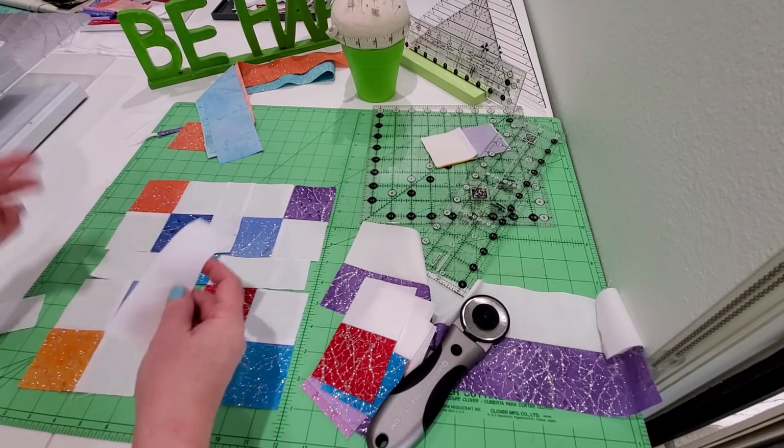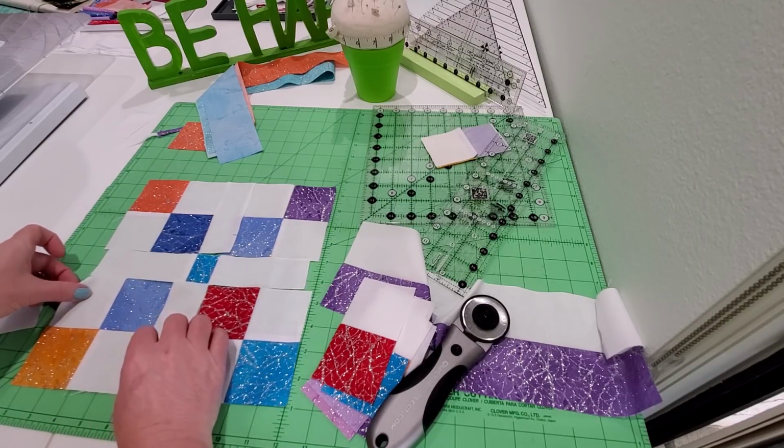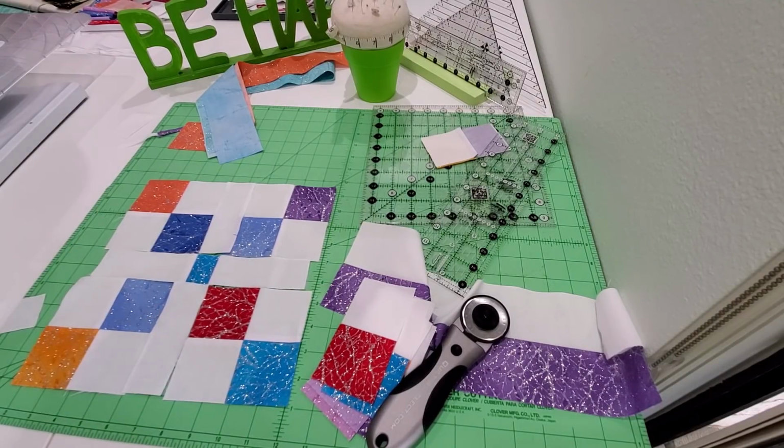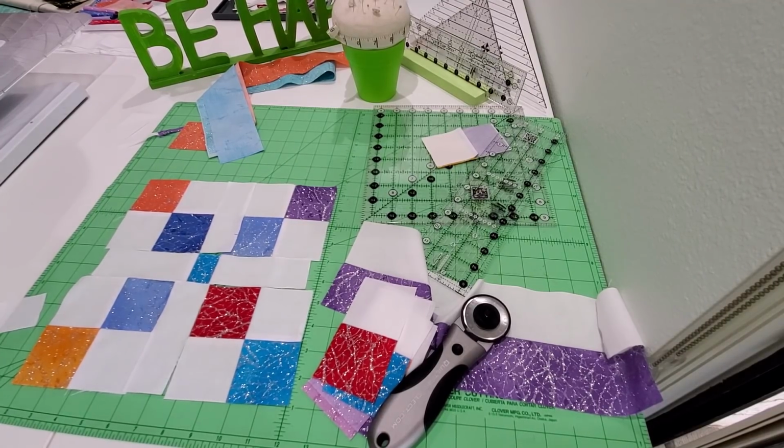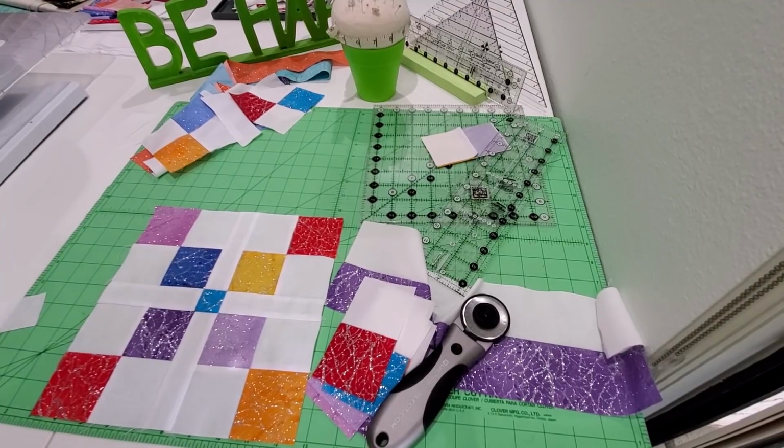White fabric on my white table, that's why I couldn't find them. That's my excuse, I'm sticking to it. Put these two pieces like that, and sew your block together, and there you have it. There's your block B.